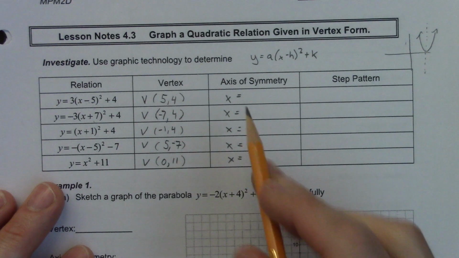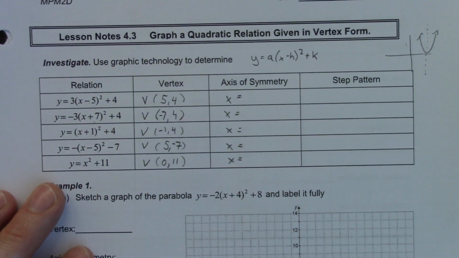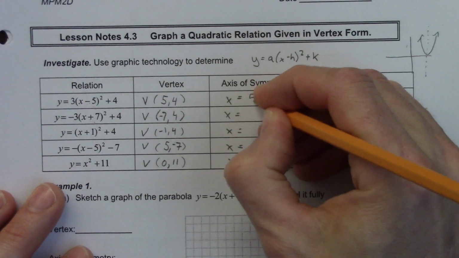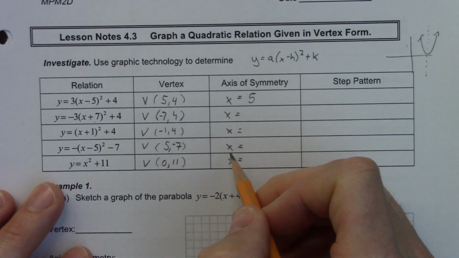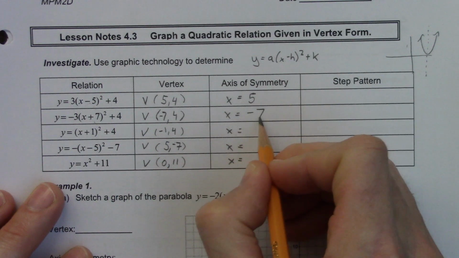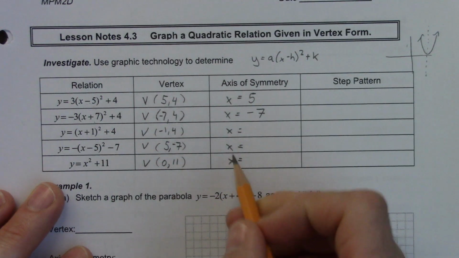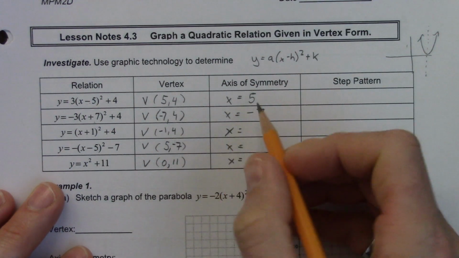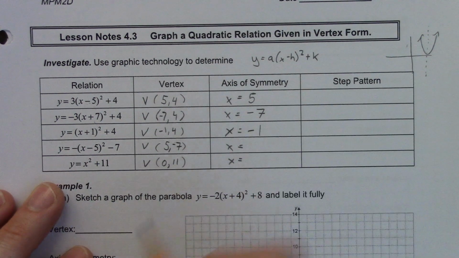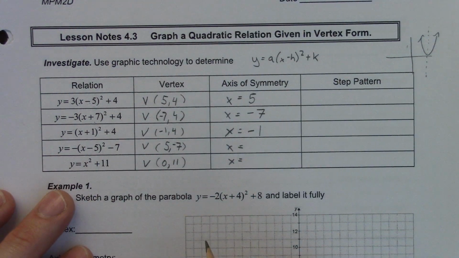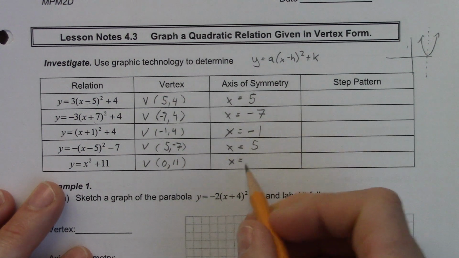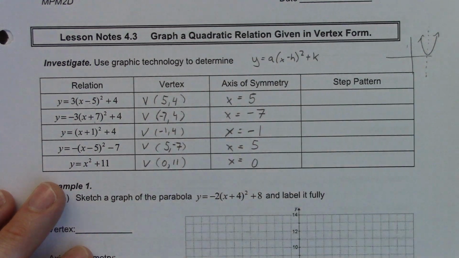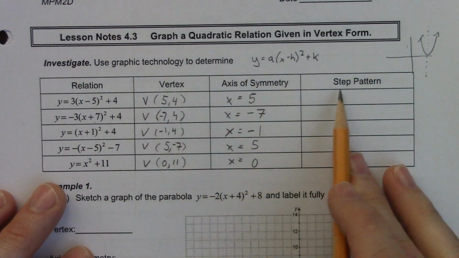Okay, so Andrew, the first one, what would it be? 5. Yeah, 5. Okay, KG? Negative 7. Negative 7. Jaden? Negative 1. Adrian? 0. Or 5. And RC? Good. All right.